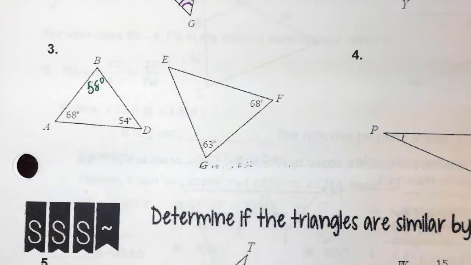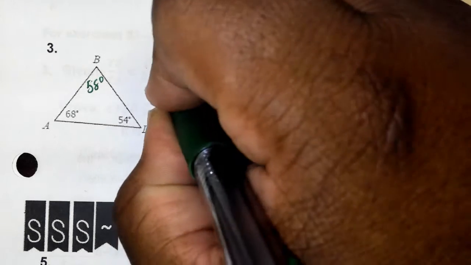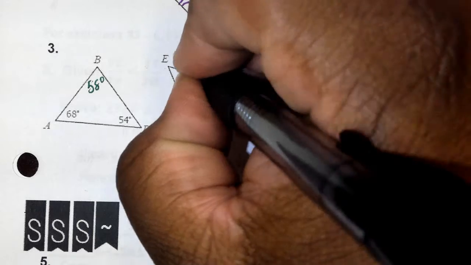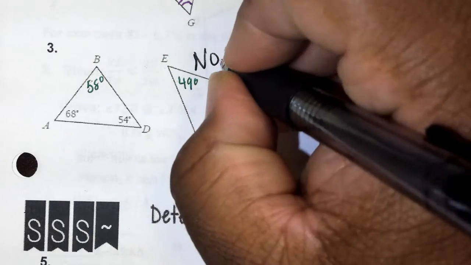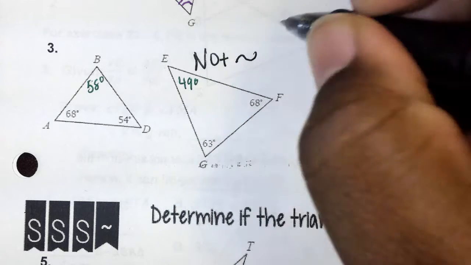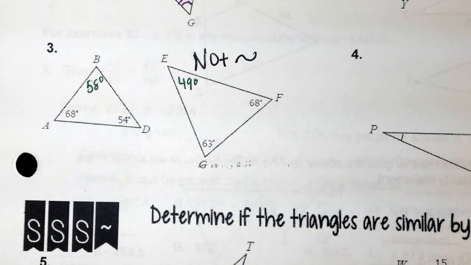58 degrees. I mean, at that point, you wouldn't have to find angle E, but if you found angle E, y'all can give it to me. Anybody found angle E? 49. Okay. So just by saying that, what's up? No. This is when this would be a no. So honestly, even better than no, you would say not similar. I'm going to just use the symbol, not similar.